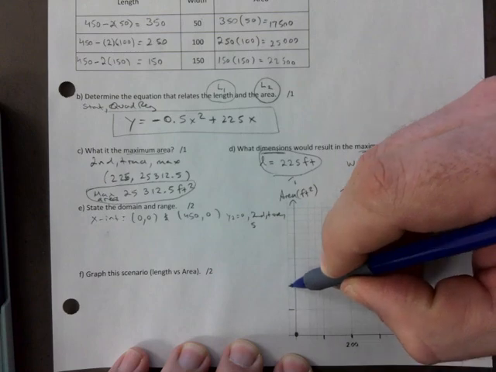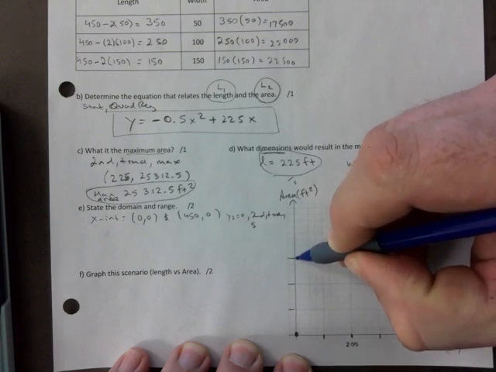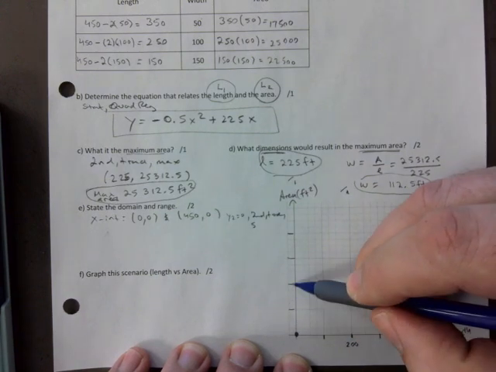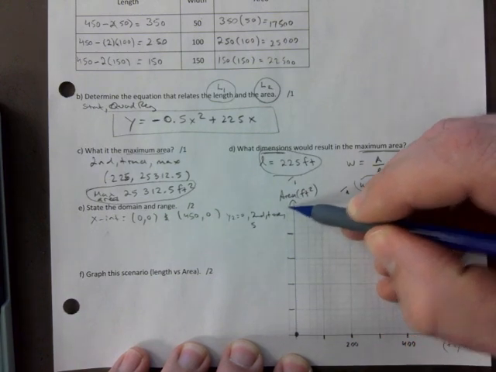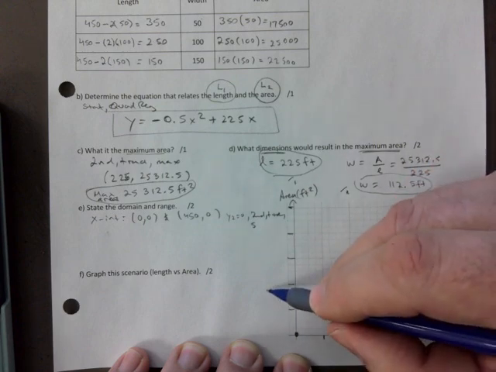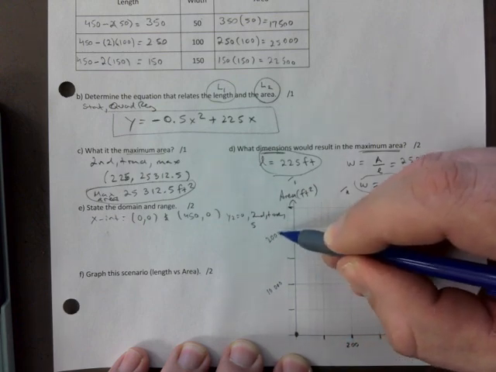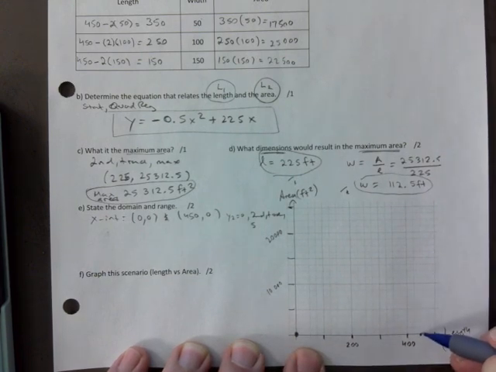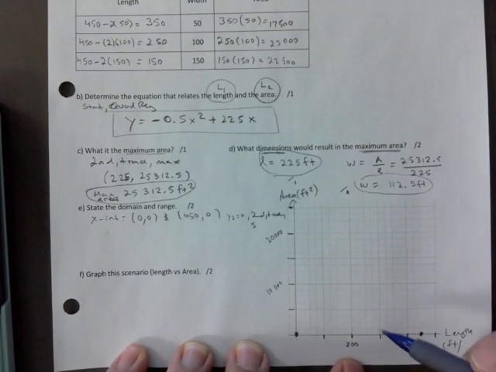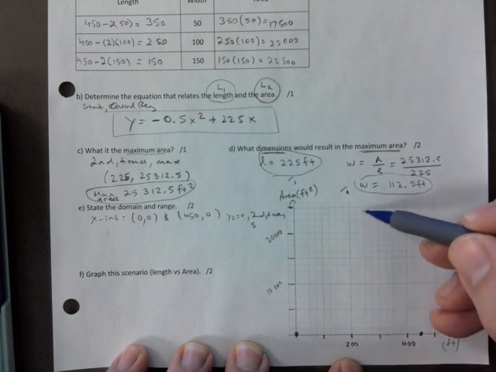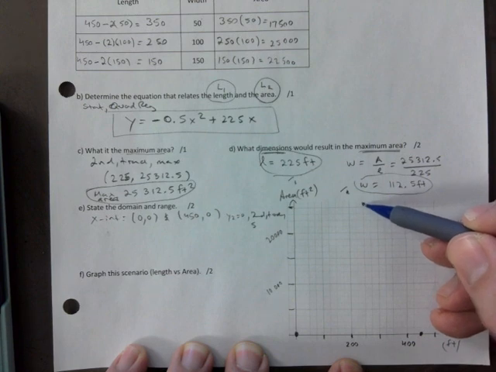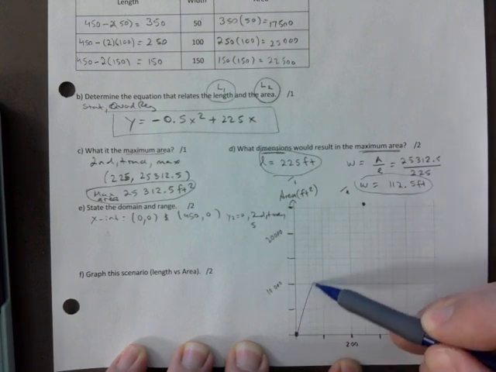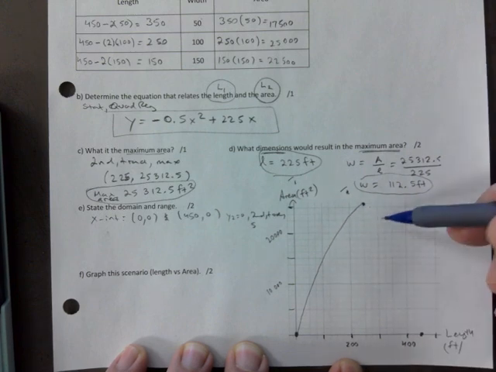So let's see, 10, 20, 30. Can I do something else here? 5, 10, 15, 20, 25. I could do that as well, but then I'm a little off. That's okay. It's a 0, 0. 450 is right in between, and then I've got 225. This is 250 right here. 225 would be right in the middle, all the way to just over that 25,000 mark right there. And so your graph would look like that.